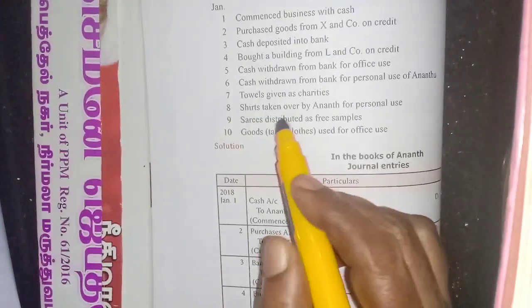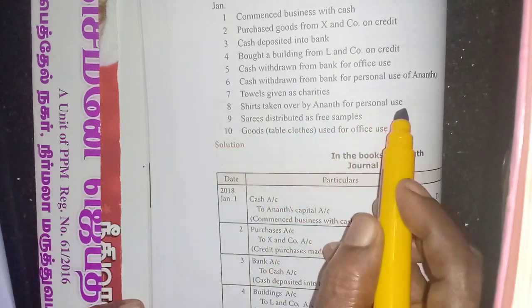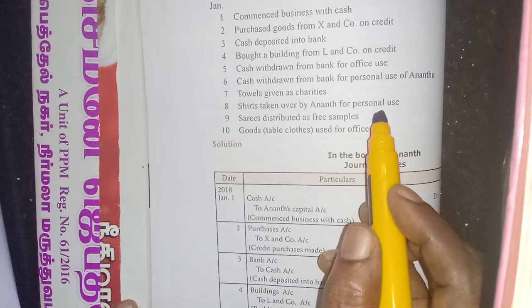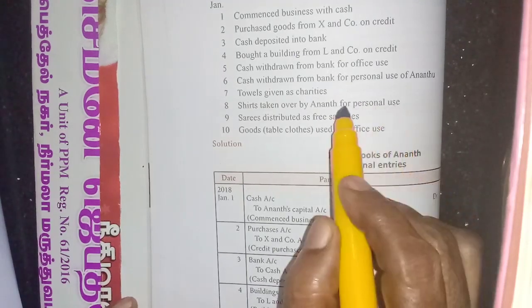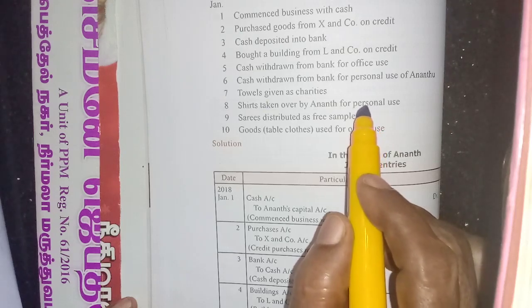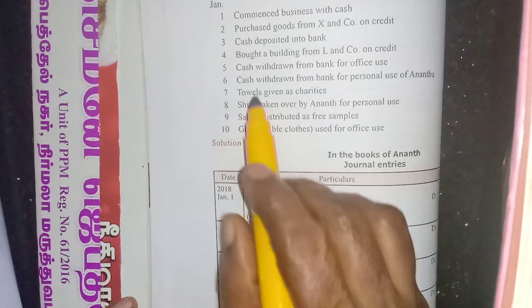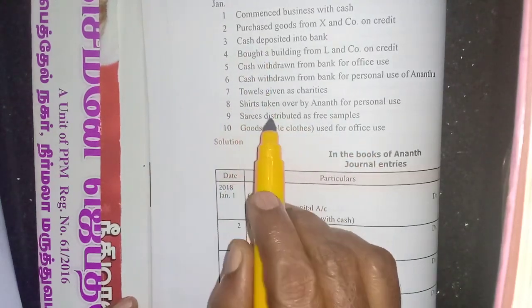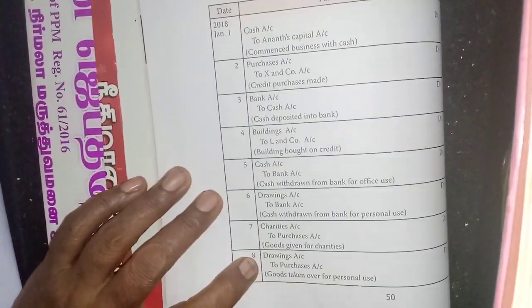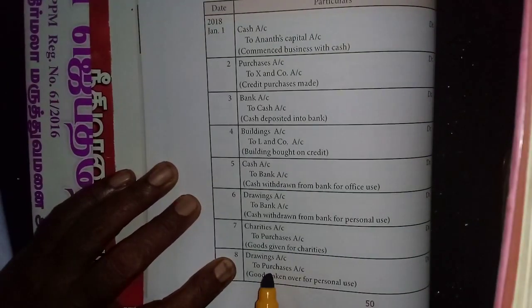You see, in the same way, shirts taken over by Anand for personal use. So here for personal use means we should debit drawings account only. Okay, drawings, then shirt taken, that means that is his goods, his purchases he is using, so that should be credited. Okay, drawings account debtor to purchases account.